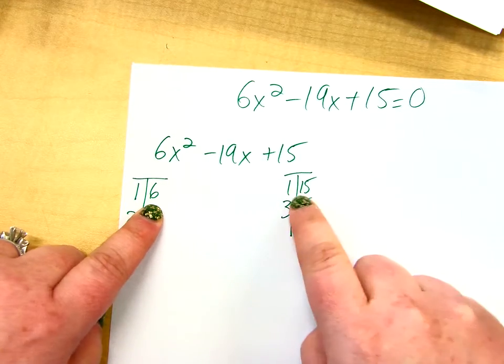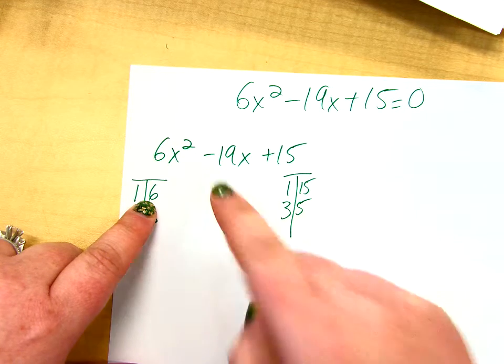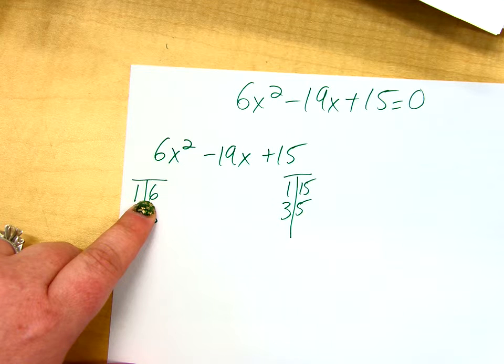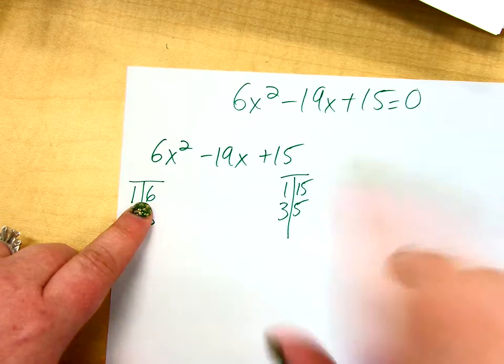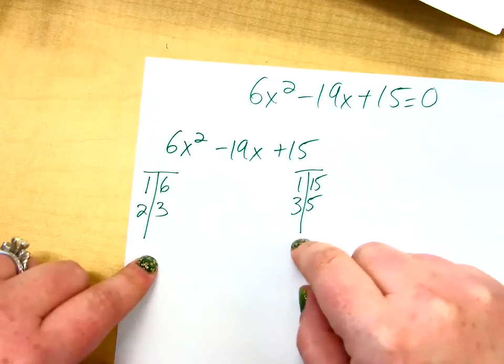Okay? And since they have to multiply to be a positive number but add to be negative, aren't both of my factors going to be negative? Right? To multiply to be a positive but add to be a negative, both of them are going to be negative. Anyway, 91 or 90 and 1 are nowhere near 19, so that's not the right pair.